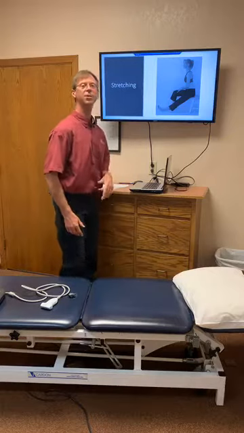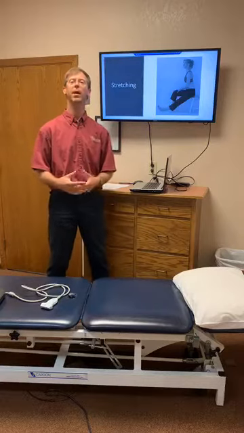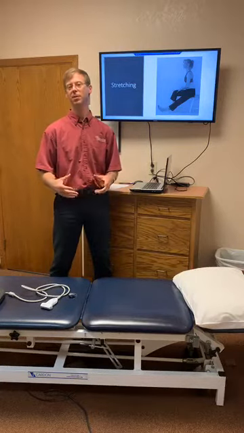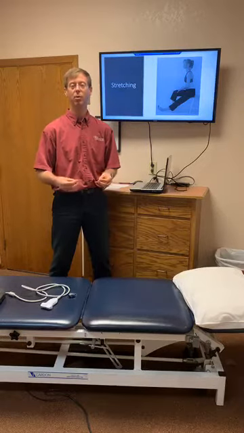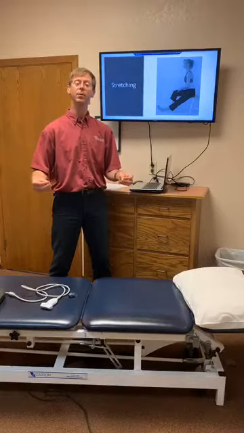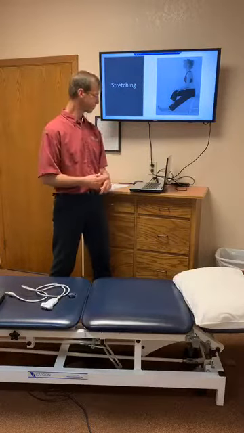Now when we stretch, it's important that we don't bounce. We want to do it nice and gently. We want to sustain the stretch for about a minute. Research shows that a sustained hold is the best way to get that gradual lengthening of those muscle fibers, and that's then going to get you ready for doing your activity.